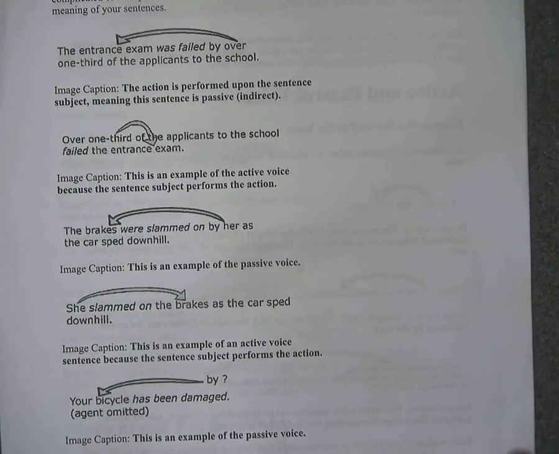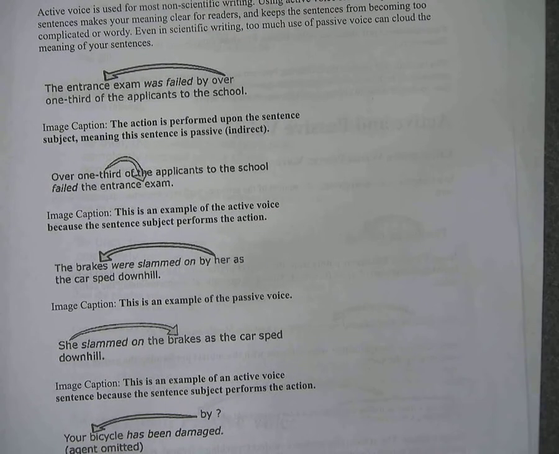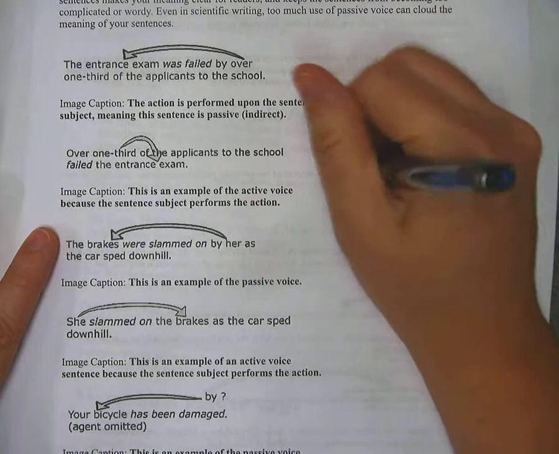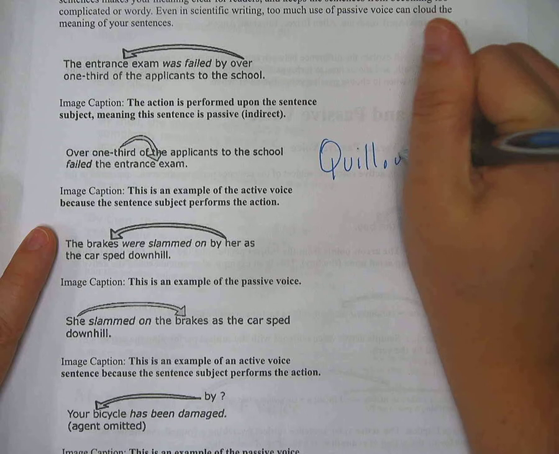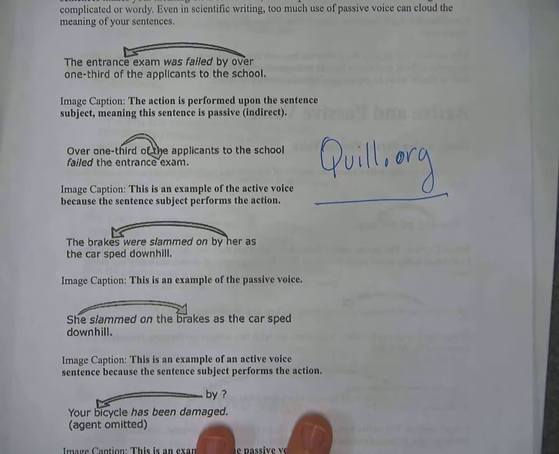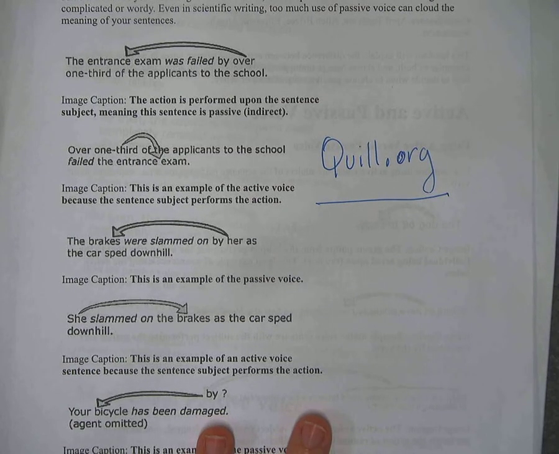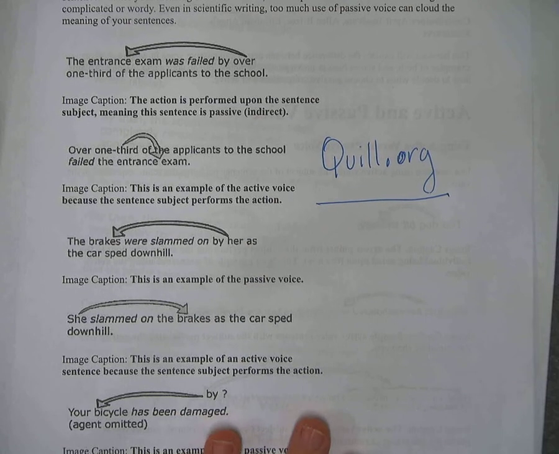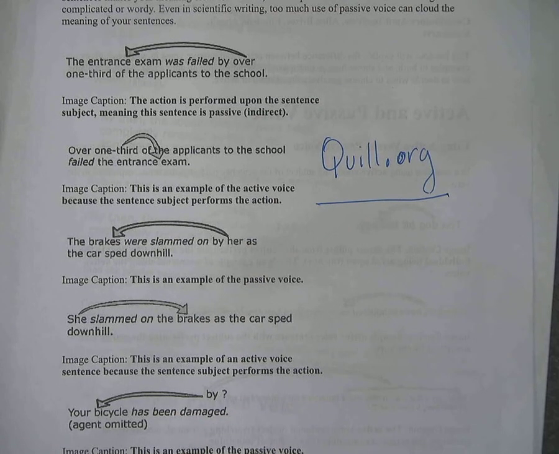Okay, so what I'd like for you to do now that you've watched this video and you've looked at some examples, go to quill.org, log in, and I want you to complete the active versus passive voice assignments that I've put on there, that I have assigned you. So complete those. In those assignments, you have to take a passive voice sentence and turn it active. All right? Come back with that information and with questions, and we'll be working on this more in class.